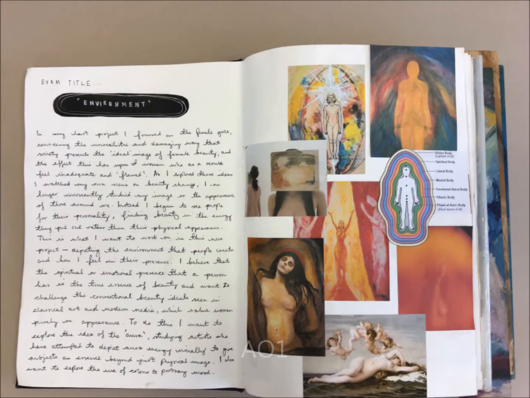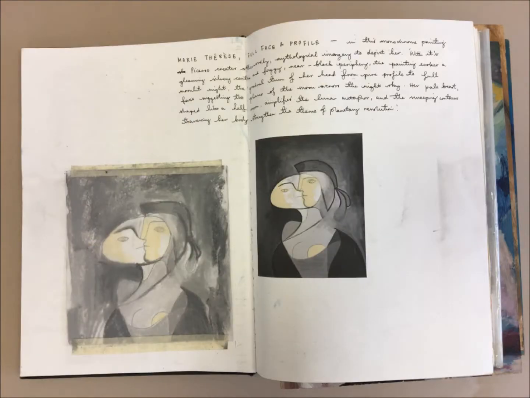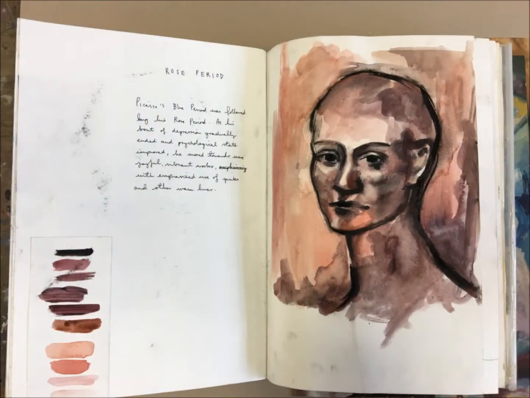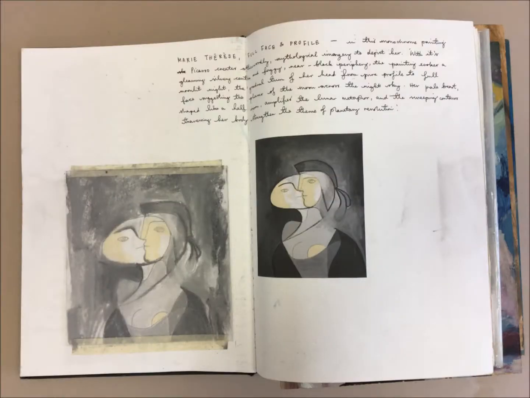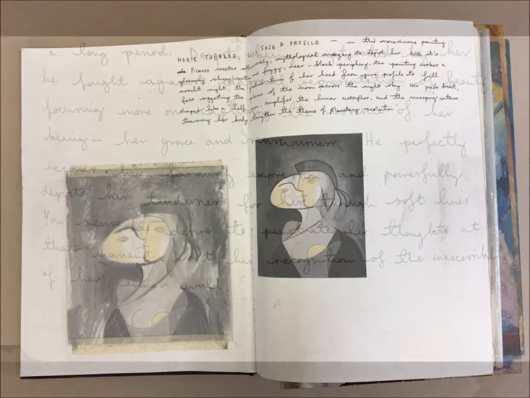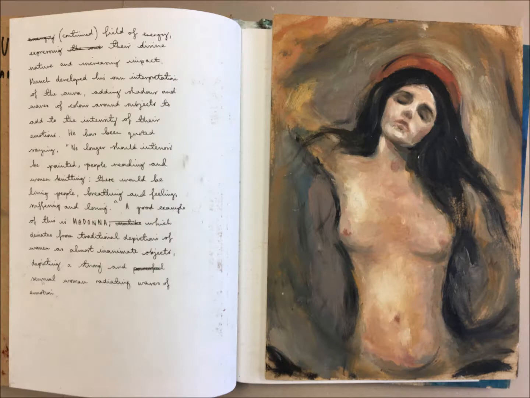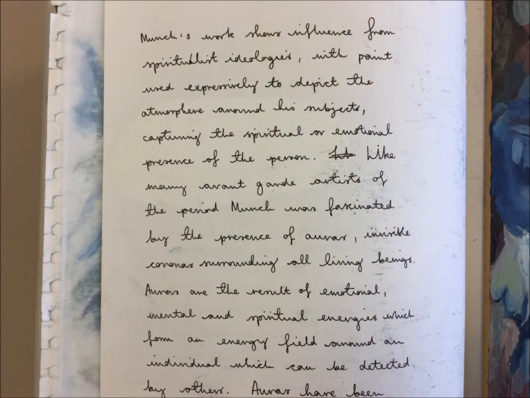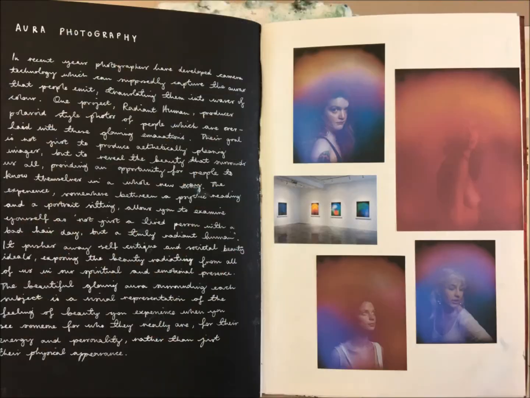Her understanding of contextual sources is perceptive, insightful, and critical, rather than being especially challenging or surprising. For instance, she gains insights from Picasso about his tenderness for his lover Marie-Thérèse, and also his recognition of the inaccessibility of her inner world. She shows too insight into Munch's replacement of the traditional halo of Christian iconography in Madonna with aura, and she finds contemporary references such as Cathy Wilkes to a similar phenomenon.